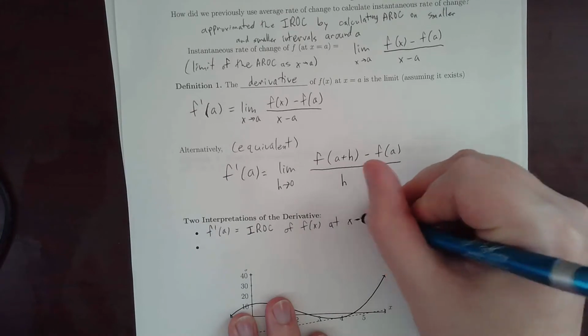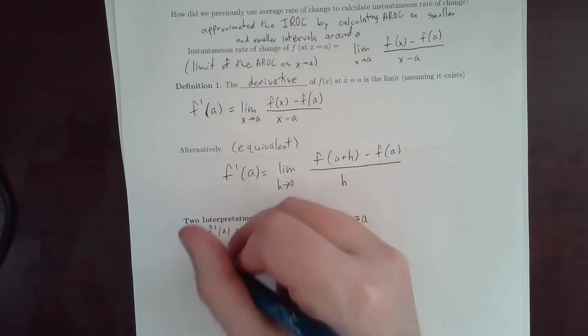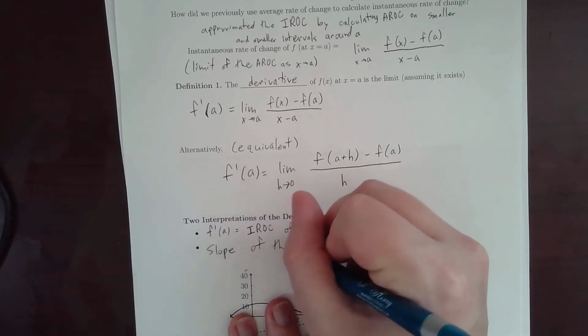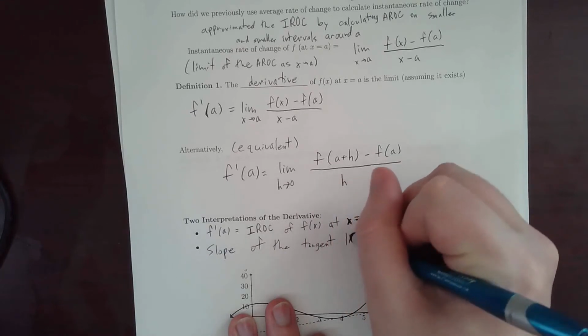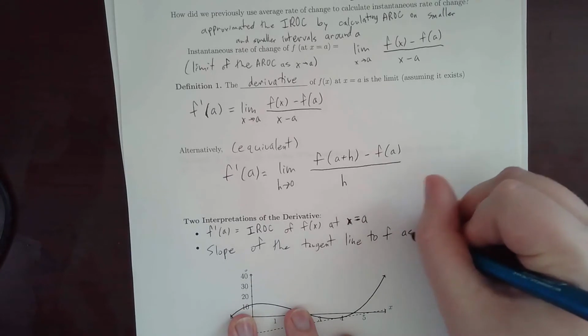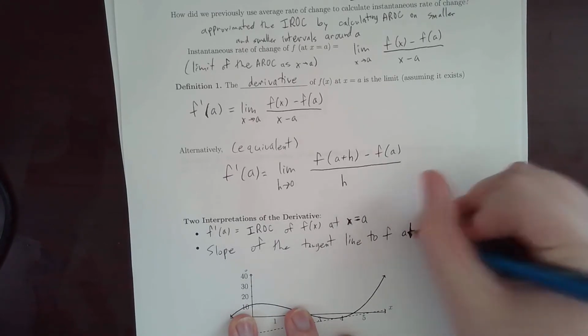Another way to think about it, though, is that it is the slope of the tangent line to f at x equals a, rather.